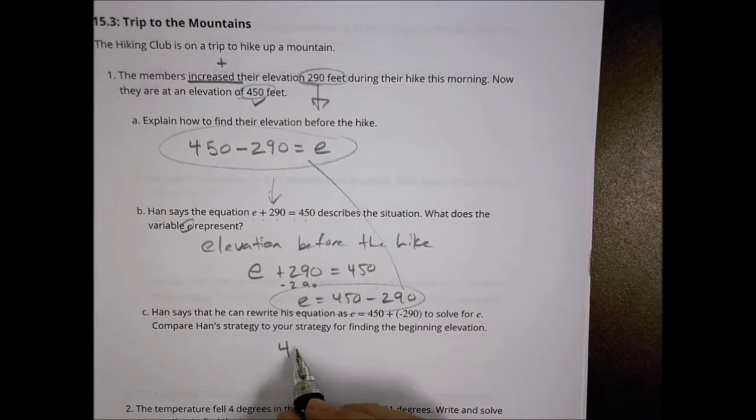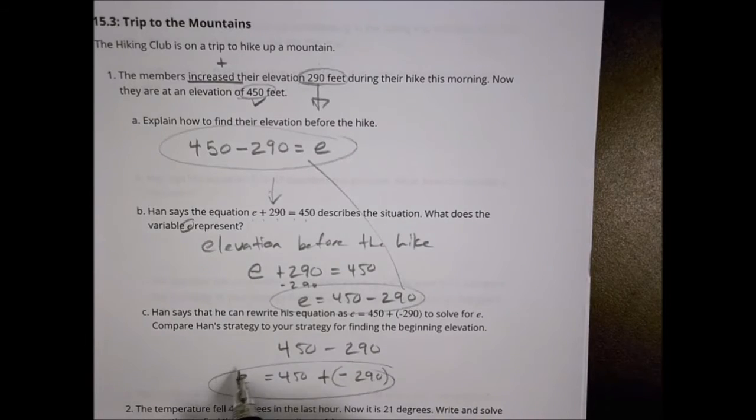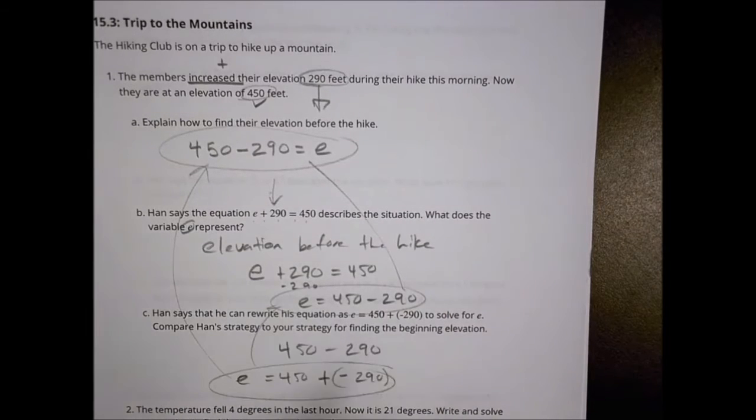Sure, because 450 minus 290 is the same as adding the opposite, right? And so what he says here matches what we did up here. And so we're on the same path. Everything is the same, just a different way of setting it up, but the same exact solution.